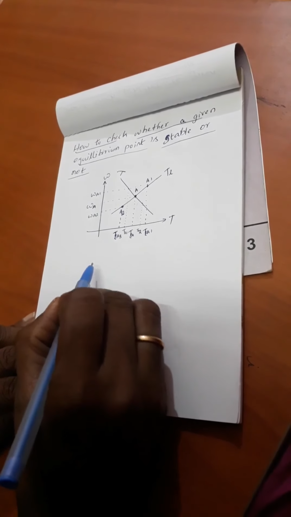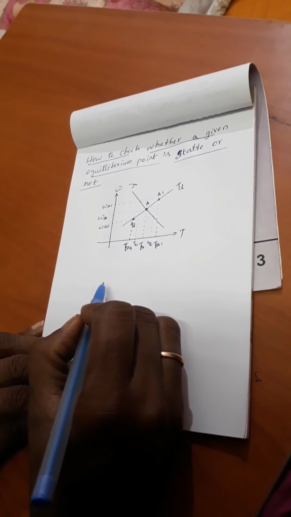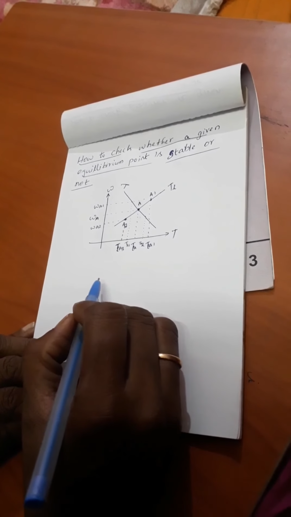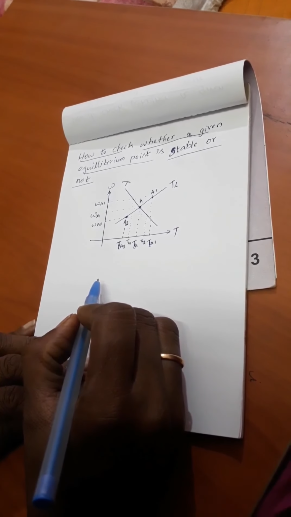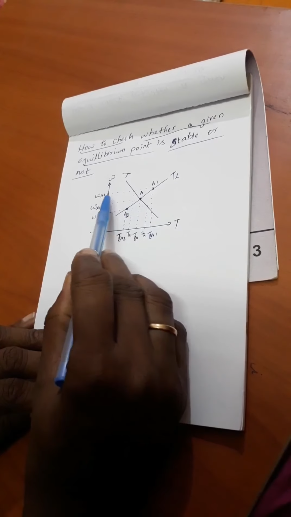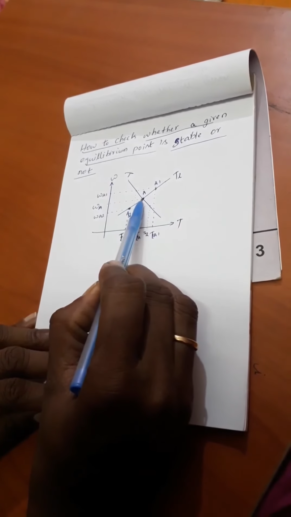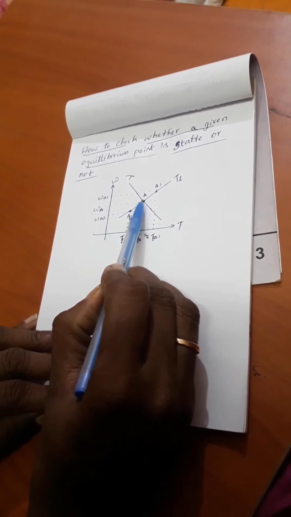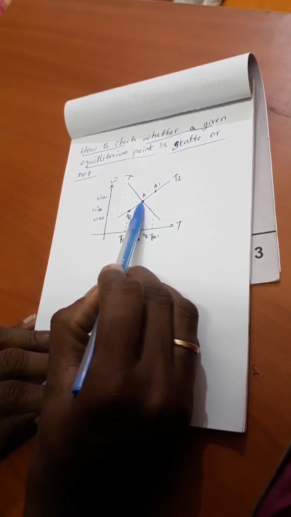Hello students, I'll tell you how to check whether the given equilibrium point is a stable point or not. An equilibrium point is a point at which the motor torque and the load torque are equal. Now consider the characteristics of the load torque and the motor torque. The point A is an equilibrium point at which the motor torque and the load torque both are equal.